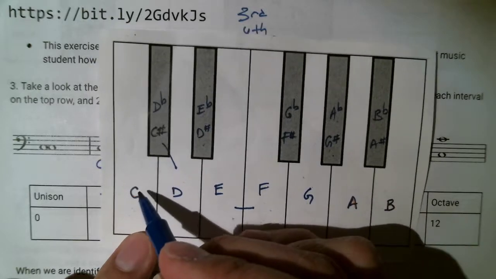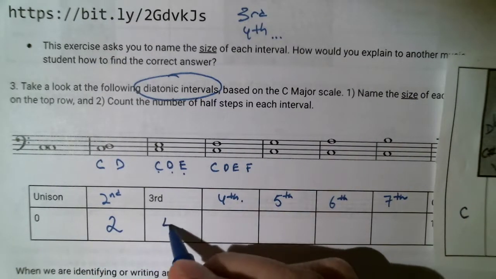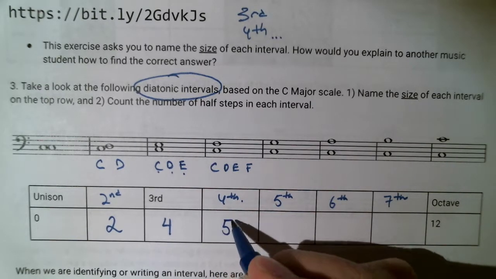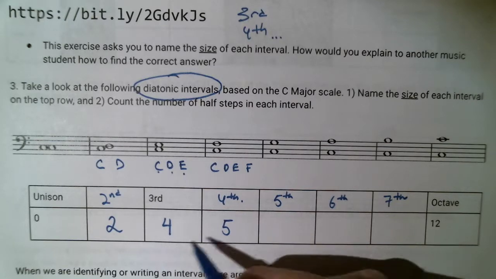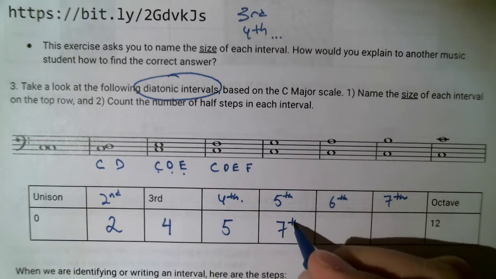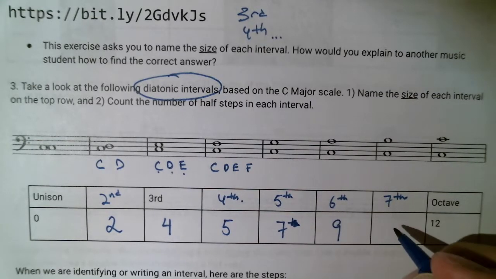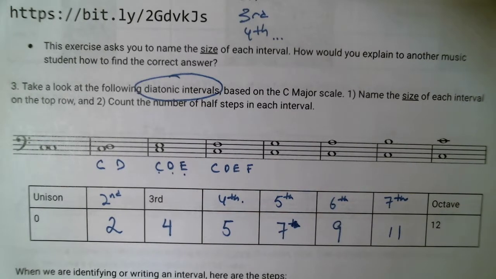From C to E, that's 1, 2, 3, 4 half steps. Write that down here. And as you count the half steps, there are 5 half steps in the fourth, 7 half steps in the fifth, 9 half steps in the sixth, and 11 half steps in the seventh. So that's the first part of the worksheet.